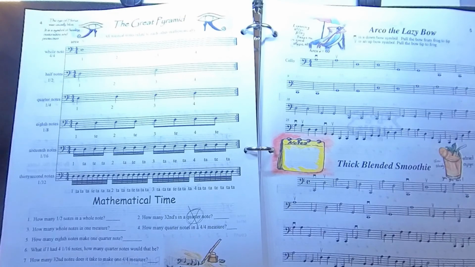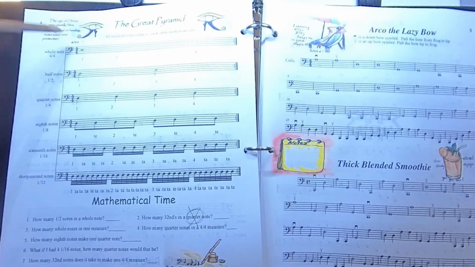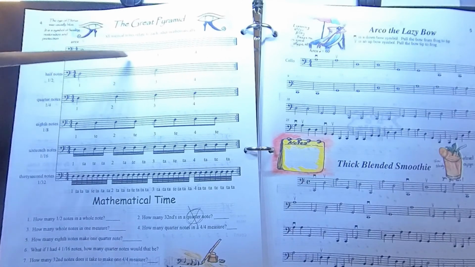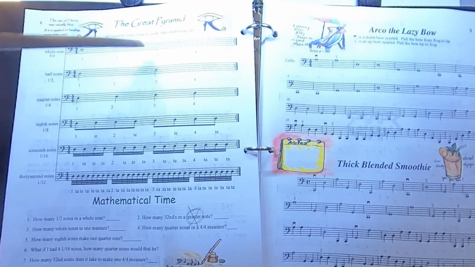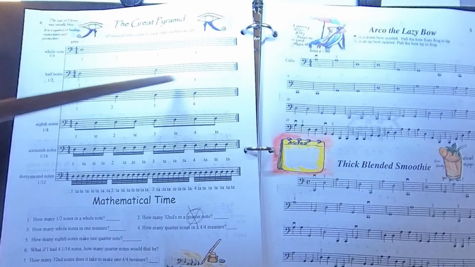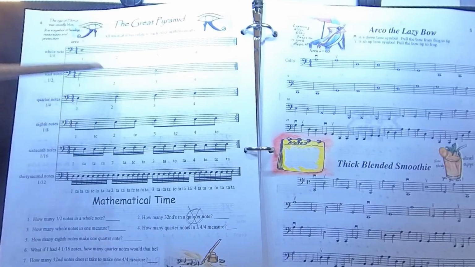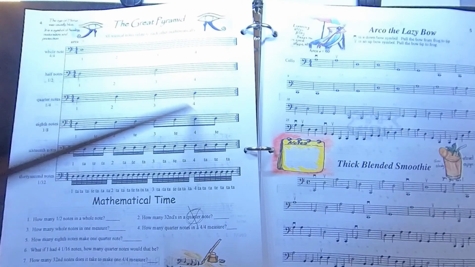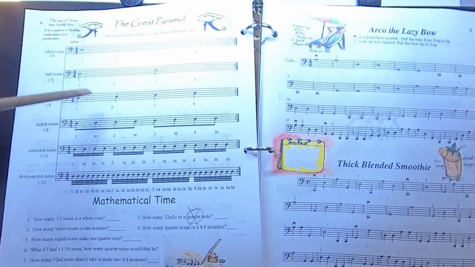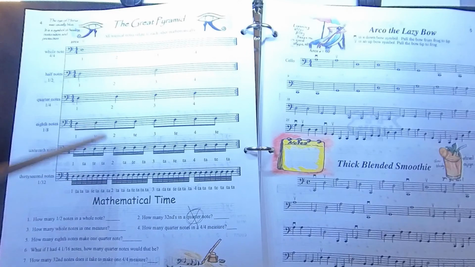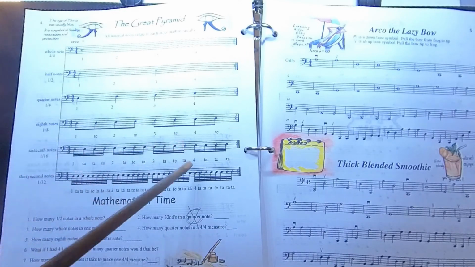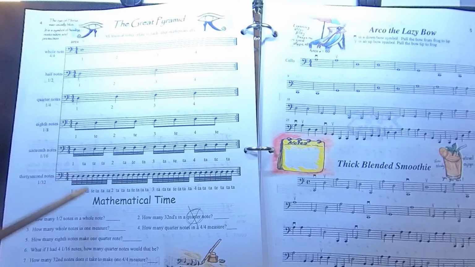There's also a mathematical formula with time. So if you have a beat of 1, 2, 3, 4, this one's going to be 1, 3, and this one will be 1, 2, 3, 4. 1 te, 2 te, 3 te, 4 te, 1 ta te ta, 2 ta te ta, 3 ta te ta, 4 ta te ta, 1 ta ta te ta ta. And so on and so forth.